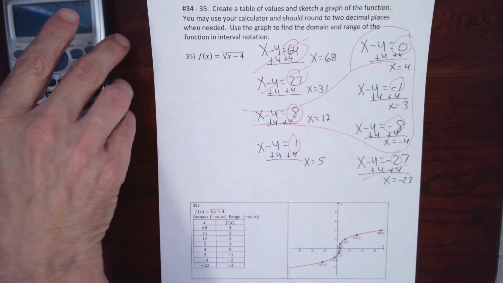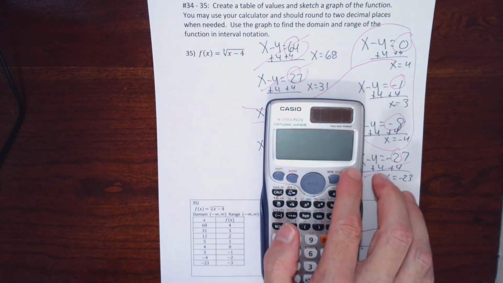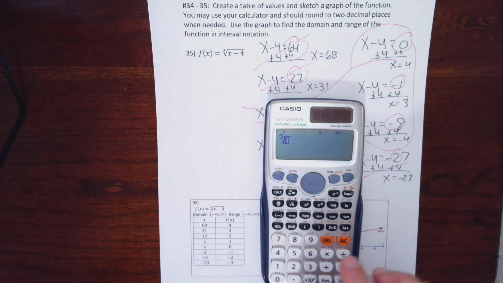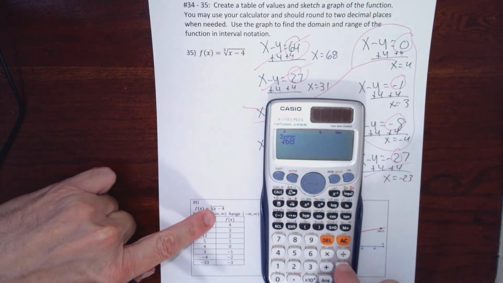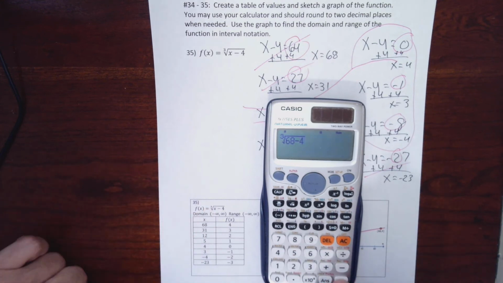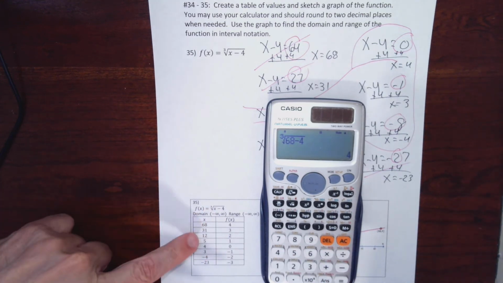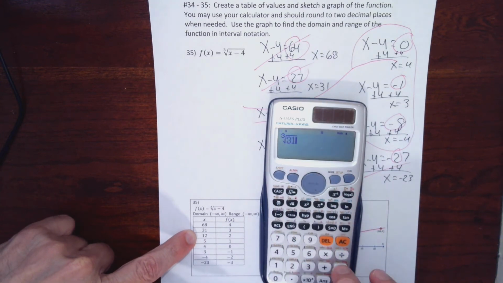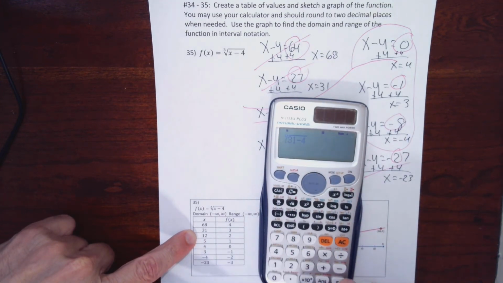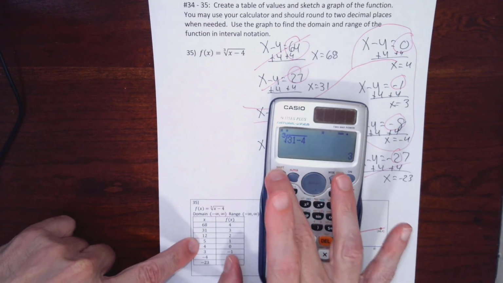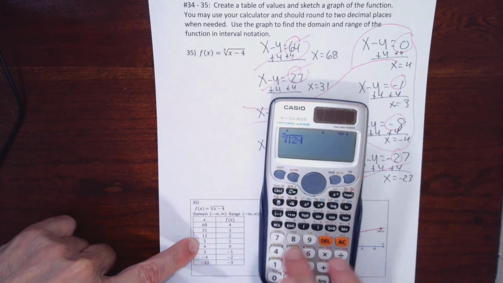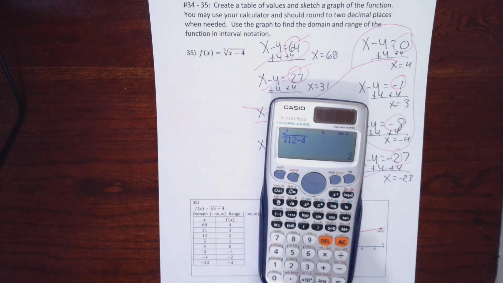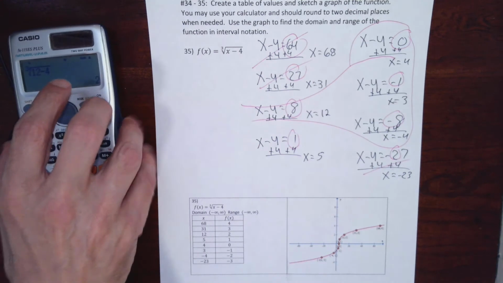Now each y, I'll do a few of them on my calculator, but not all of them. The first y, I'll go shift square root to get a cube root. And now I'm going to do 68 minus 4 by changing the x to 68. That gives me my first y of 4. My next one, I'd go shift and cube root 31 minus 4 and give me that 3. And then shift and cube root 12 minus 4. And you can get every number in this table. I'm not going to do them all.